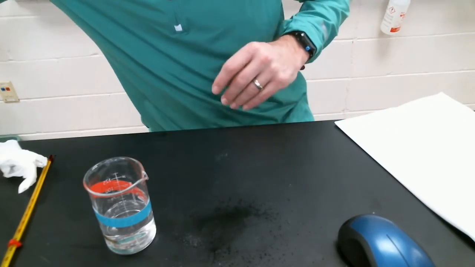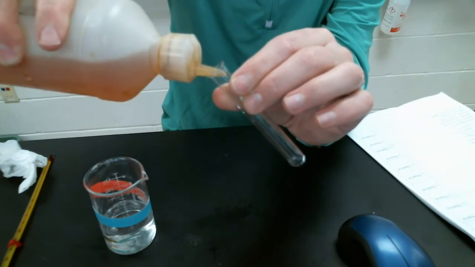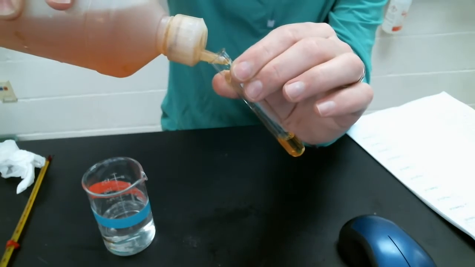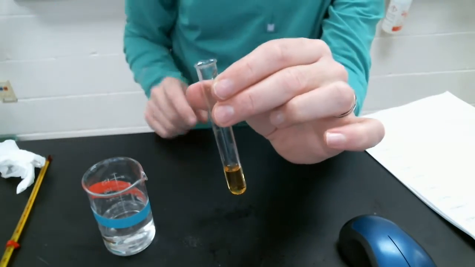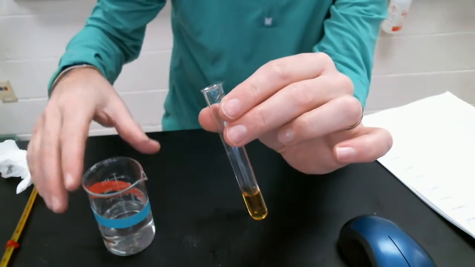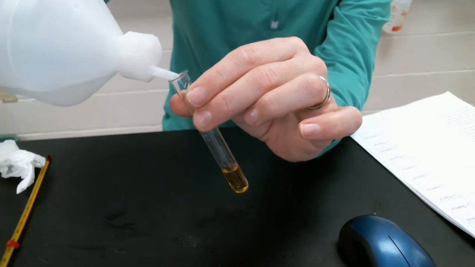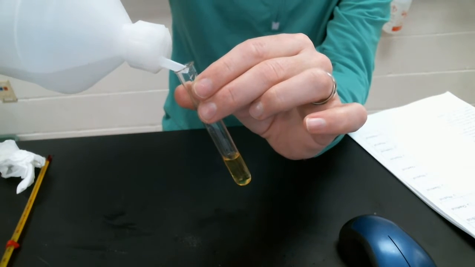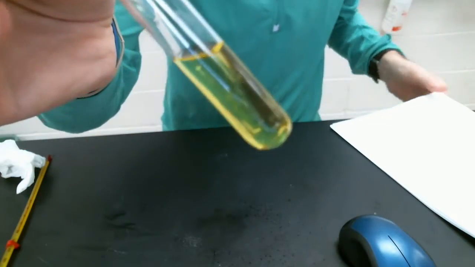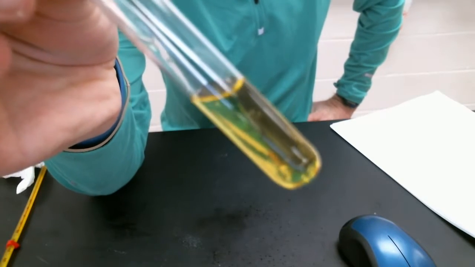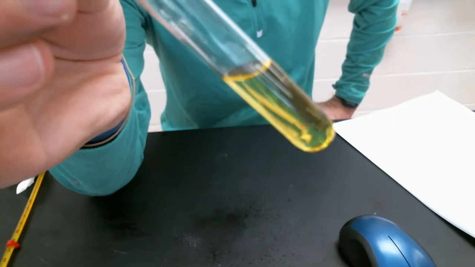All right, number 6. I need some iron 3 nitrate, Fe(NO3)3. It's an orange clear solution. Lovely, nice and orange. And to this, I'm going to add in some acid, some hydrochloric acid. And I did. And again, it might be hard to see from your angle, but now that I hold this a little bit closer, it turned to a lovely yellow color.